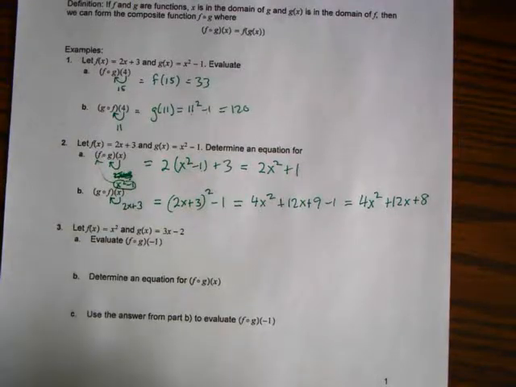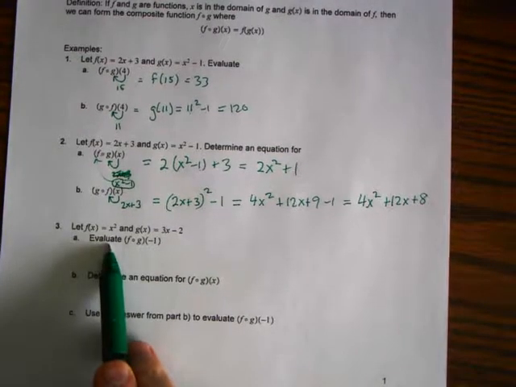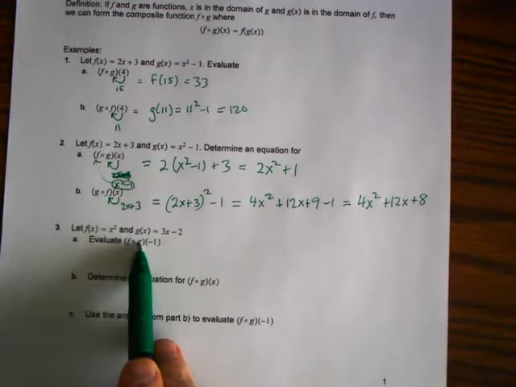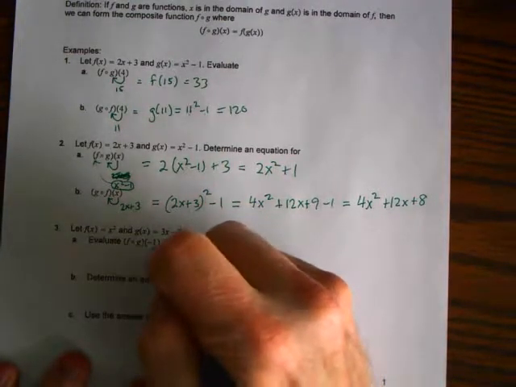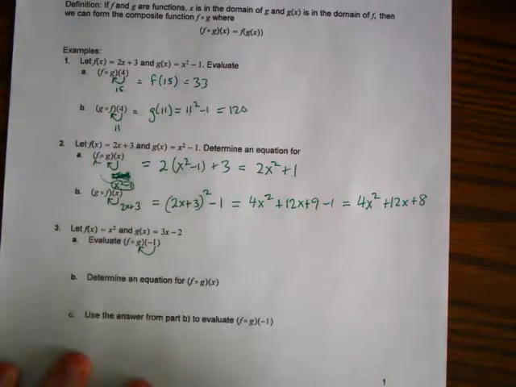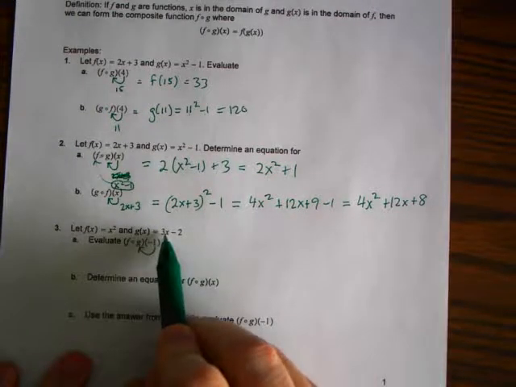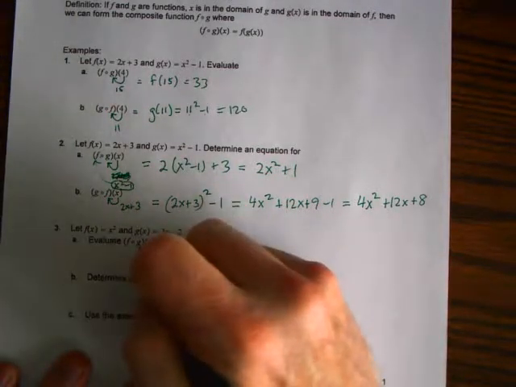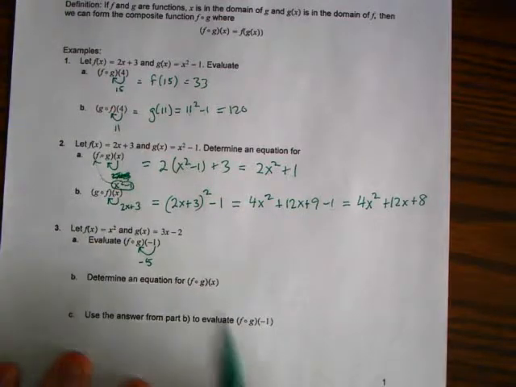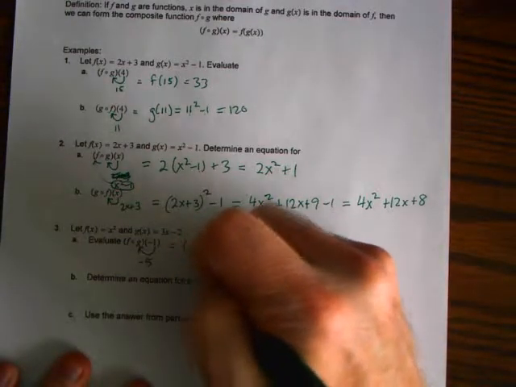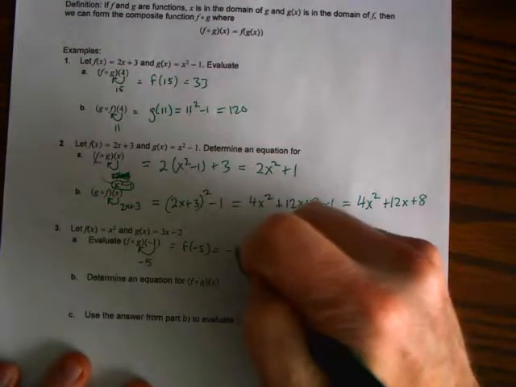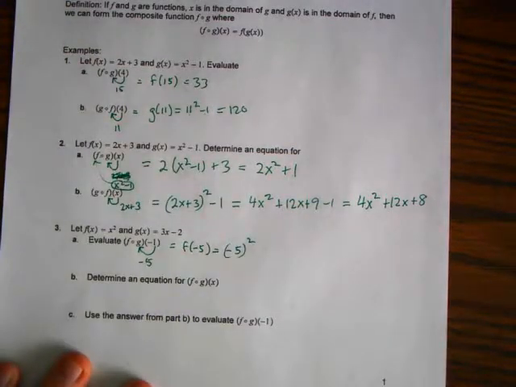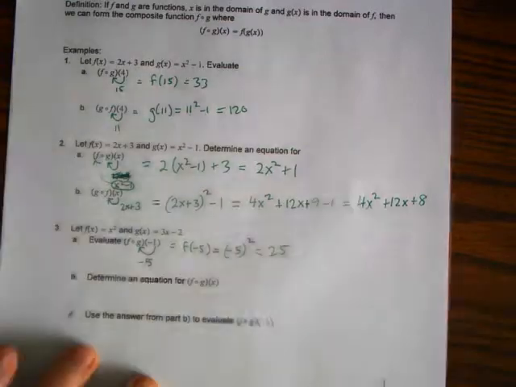All right, next we have evaluate two new functions, f of g at negative 1. Again, this would mean start with negative 1 and plug it into the g function. That would be negative 3 minus 2, that's negative 5. I take the number negative 5 and I plug it into the f function. That's going to be negative 5 squared. Negative 5 squared is 25.